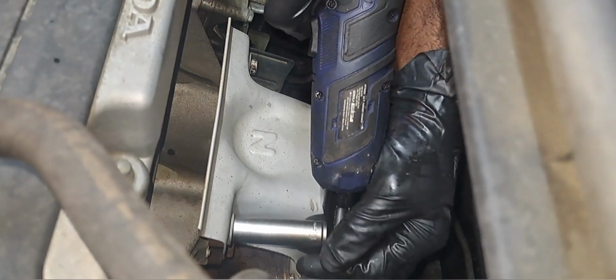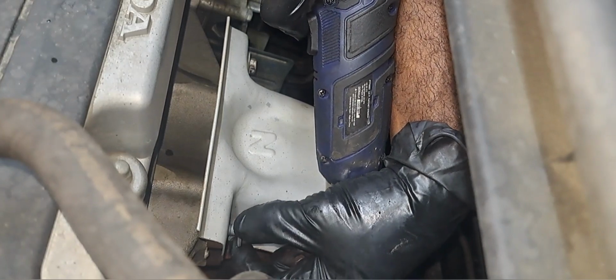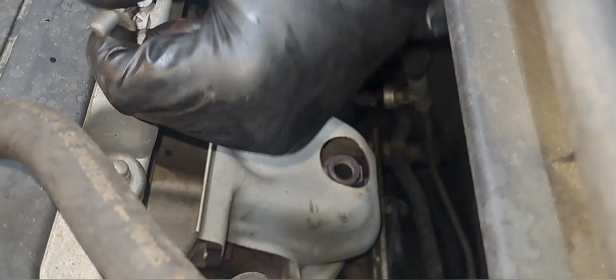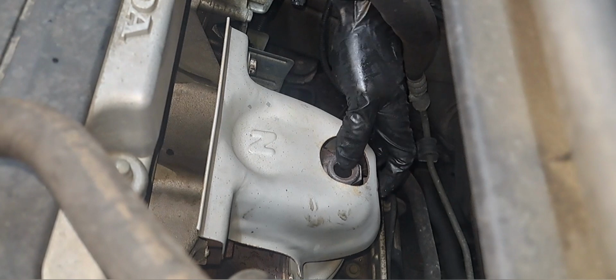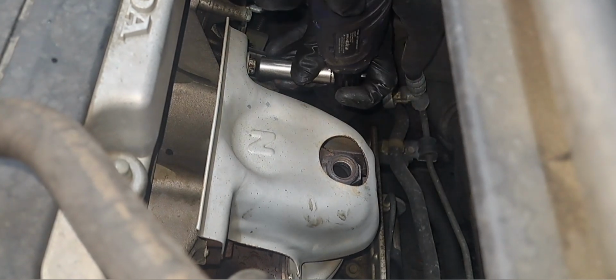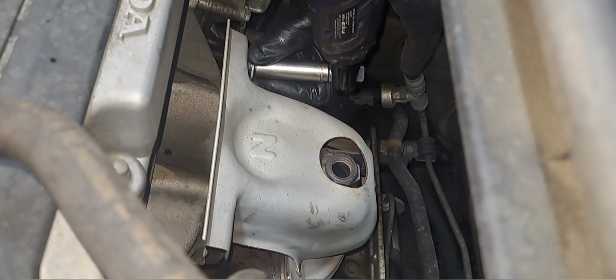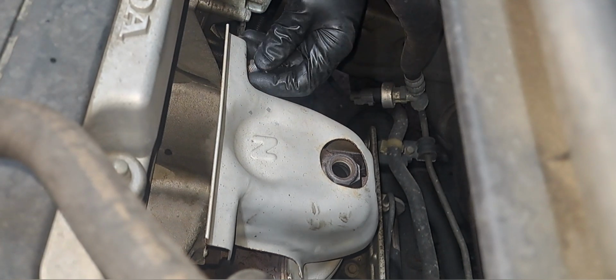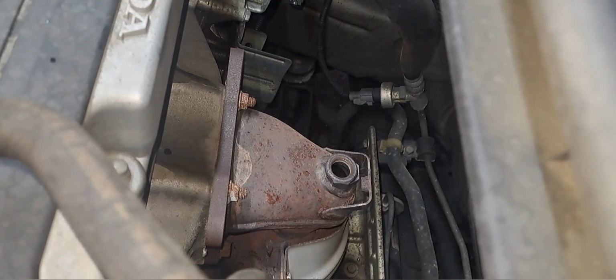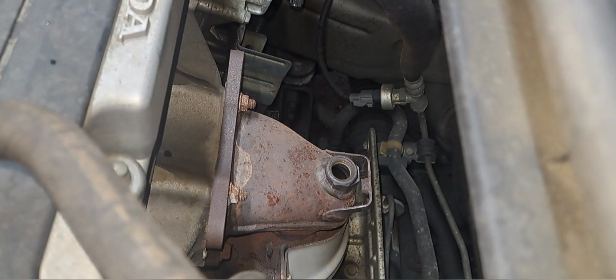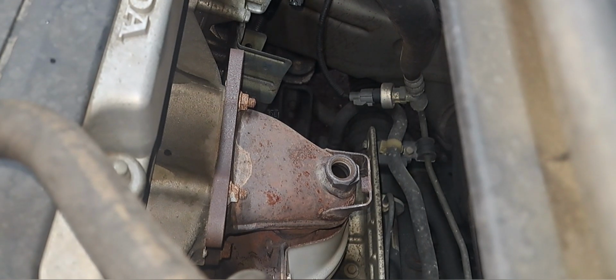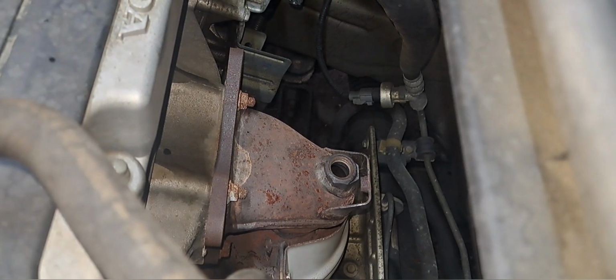One of the common problems I know I'm probably going to run into is part compatibility, like whether everything's going to fit normally, as it would if I was to put a factory converter on here. I usually have a problem with that because it's aftermarket.